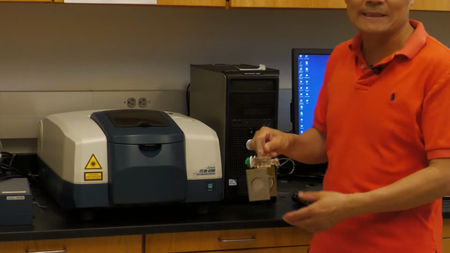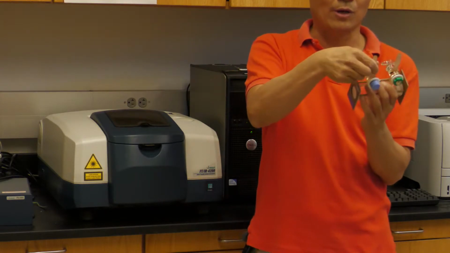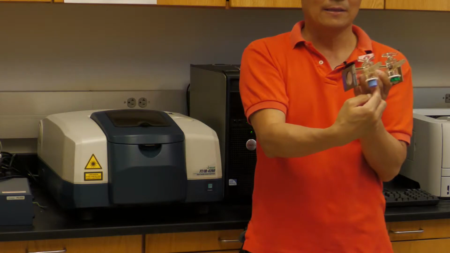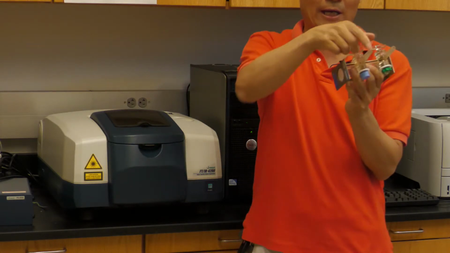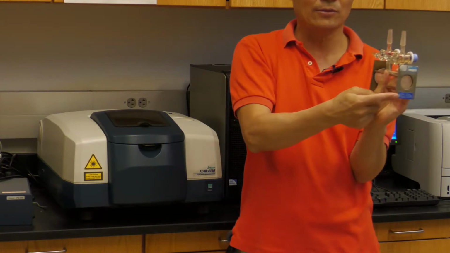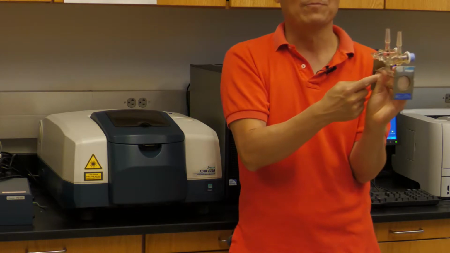Now this is a cell. We will put your gas into this. We will feed the gas in through here, and another port will release the gas, so your HCl gas will feed inside. These two ends are actually not glass. They are KBr windows, potassium bromide. The reason is that regular glass does not let IR penetrate very well, while KBr can penetrate very well.